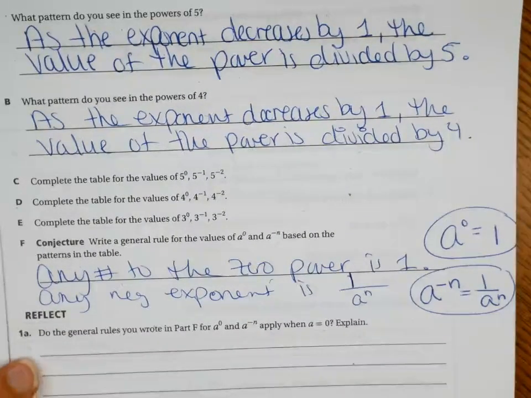Do the general rules you wrote in part F for a to the 0 and a to the negative 1 apply when a equals 0? Explain. So they're saying, what is 0 to the 0 power?